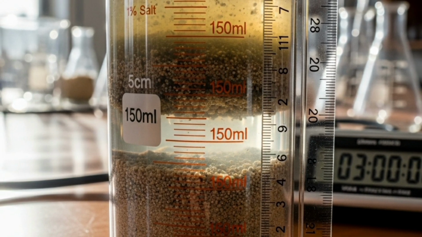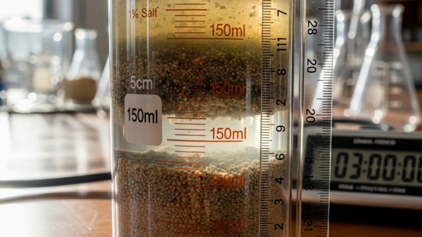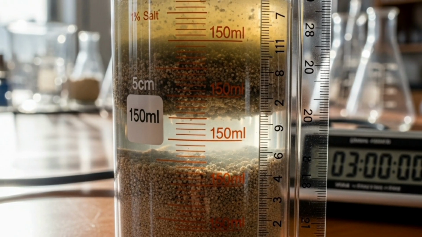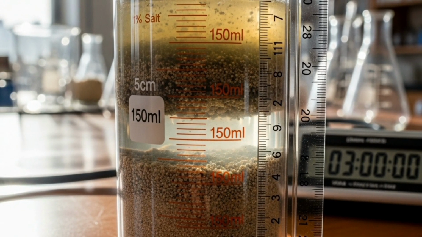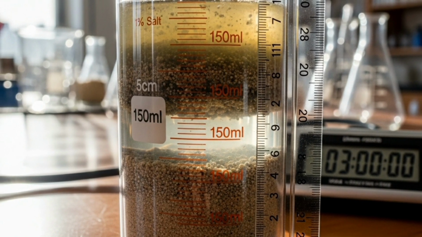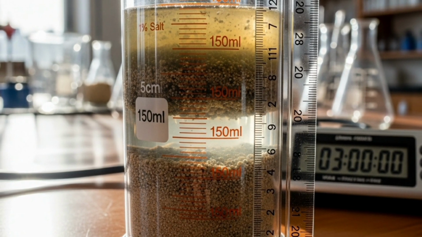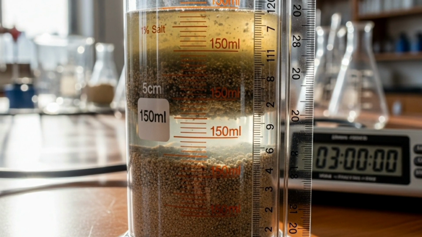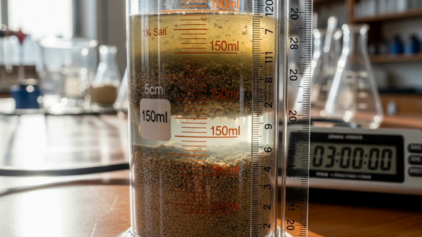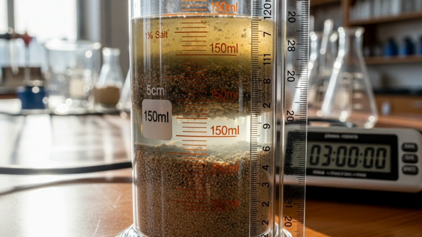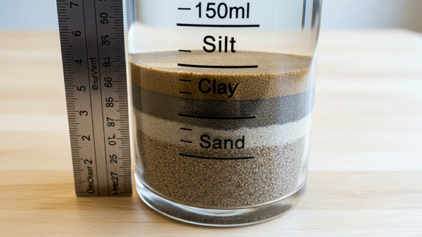The silt and clay particles will settle on top of the sand layer. We measure the height of the silt layer and the sand layer. The silt content is the height of the silt layer divided by the height of the sand layer, multiplied by 100. As per IS codes, the silt content should not exceed 3% for crushed sand and 5% for natural sand for reinforced concrete work. If it exceeds this limit, the sand must be washed before use.